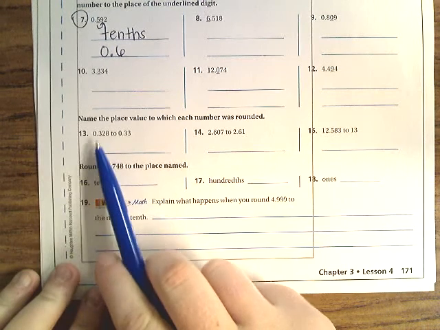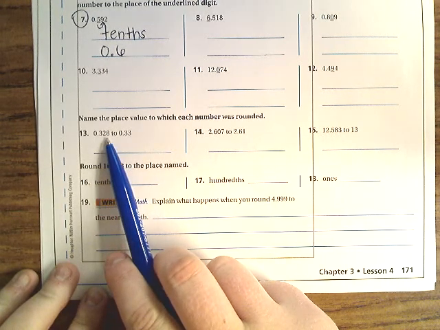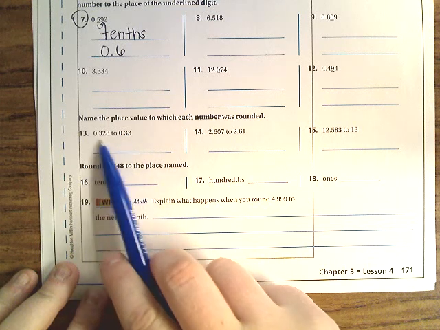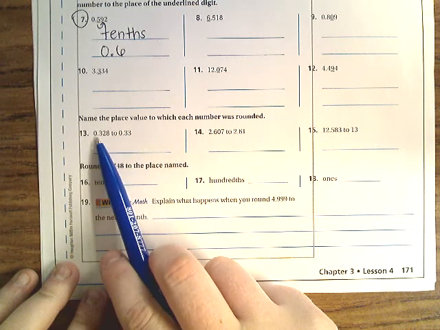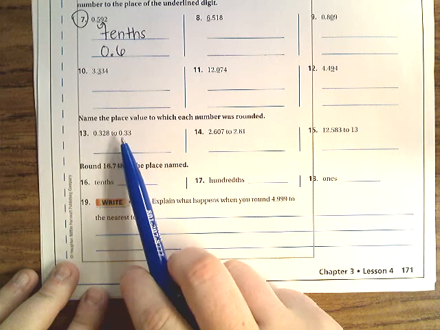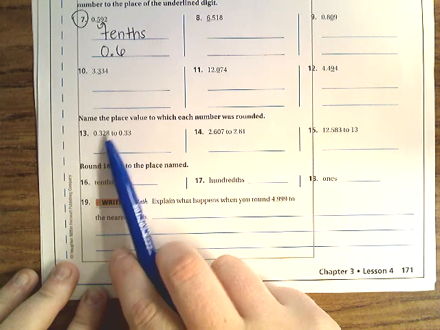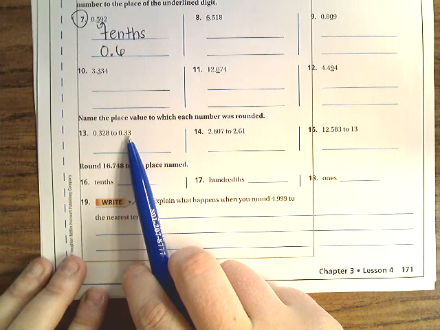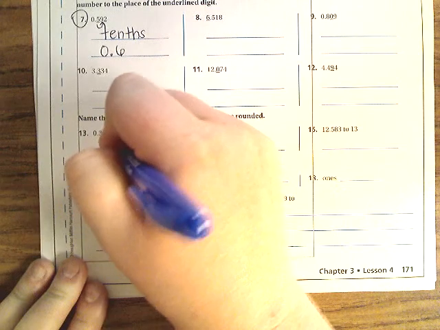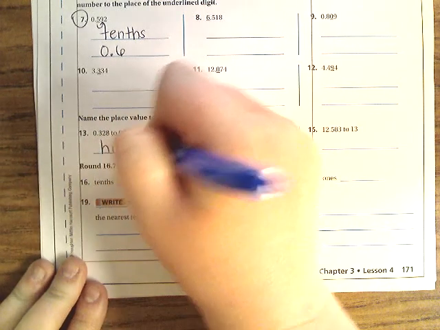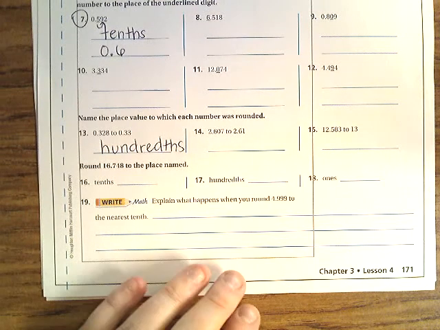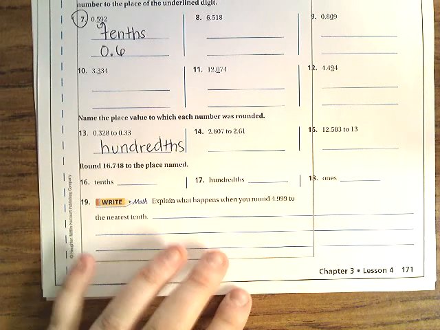All right, number 13 is 328 thousandths, and they are rounding it to 0.33. What position is that 3 in where it changed? It is in the hundredths place. So you're going to put hundredths.